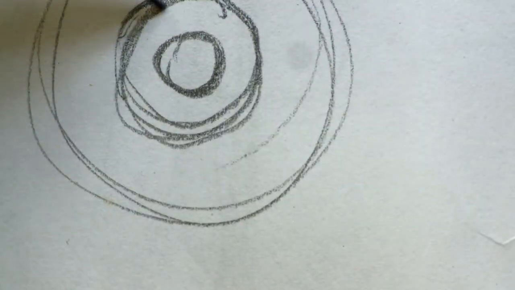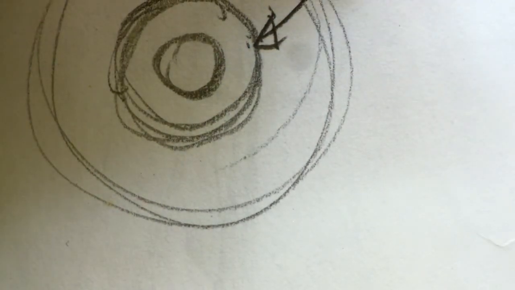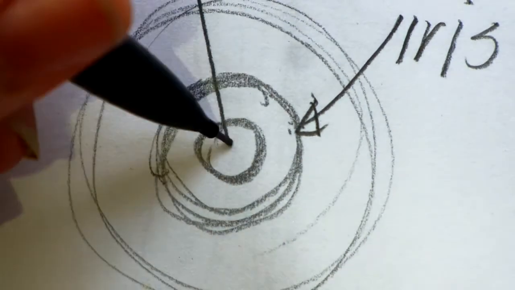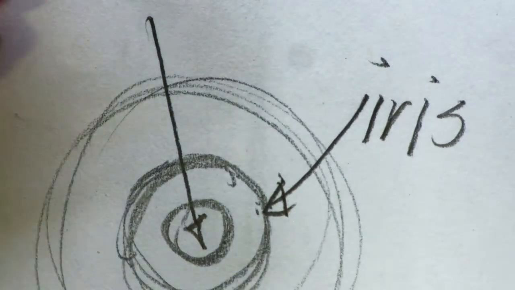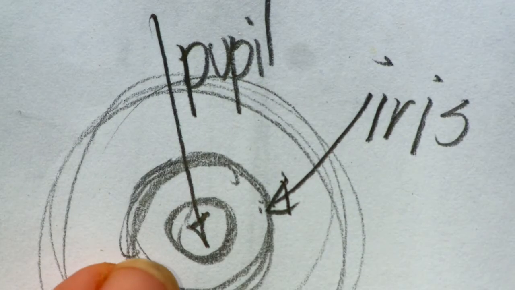Okay, so at this point, what we just drew is the iris, the colored part right here. And now we need to draw the pupil, which is the black part in the middle. Now, the pupil size changes.